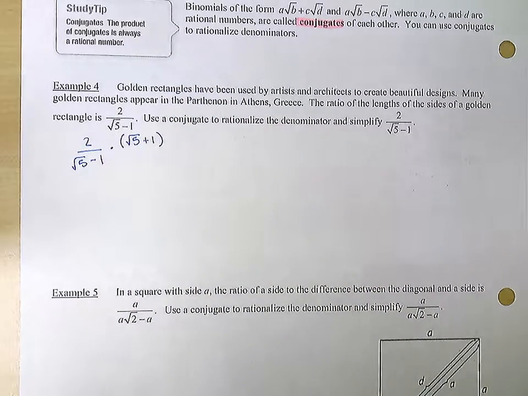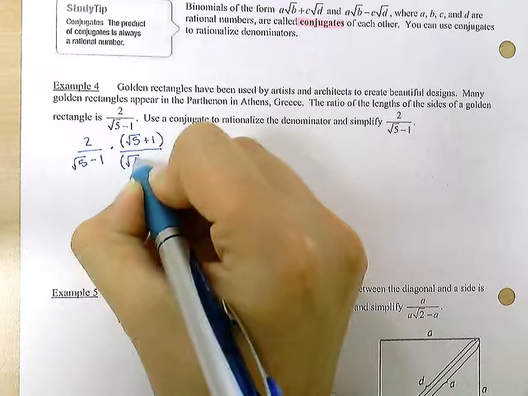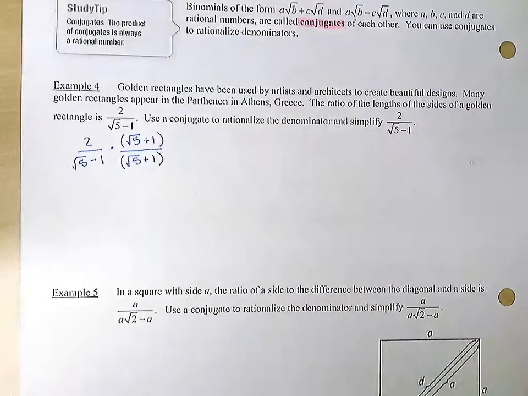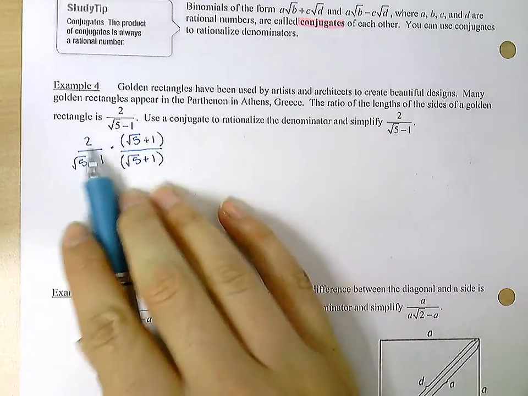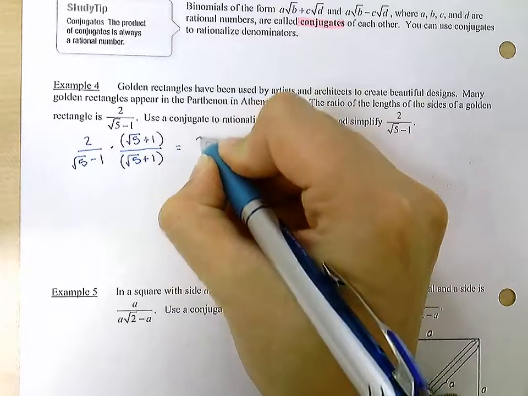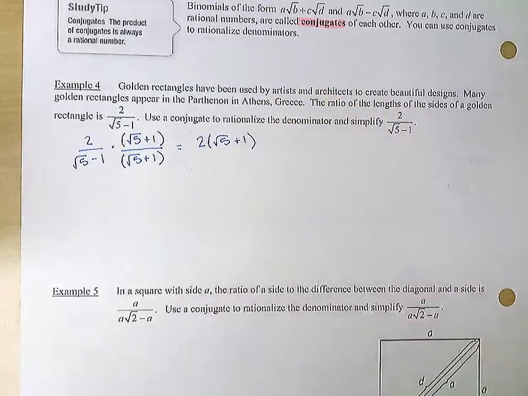We have to multiply that into the numerator and the denominator. So we're multiplying by that version of 1. From here, we're just going to multiply across. So in the numerator, I have 2 times the square root of 5 plus 1, and I'm just going to leave it like that.